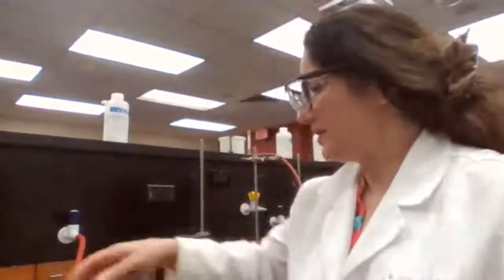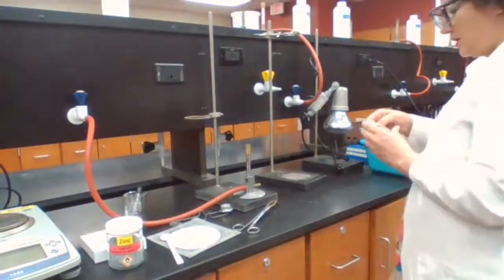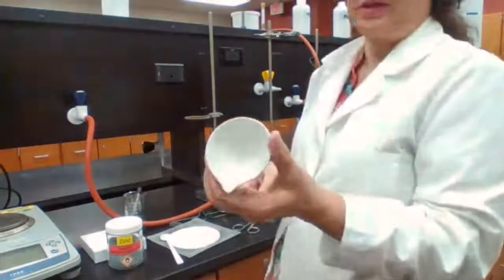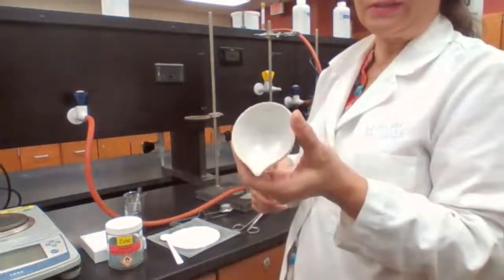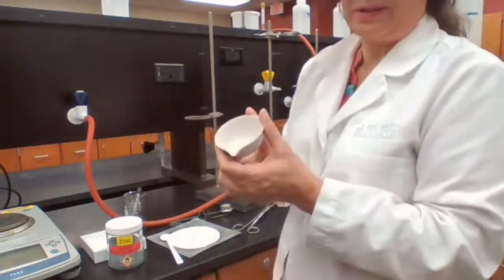Step 12 of this experiment is asking me to decant it into a beaker. I have an extra evaporating dish, and because it needs to be transferred to an evaporating dish anyway, I'm just going to get the mass of the second evaporating dish and fire it.